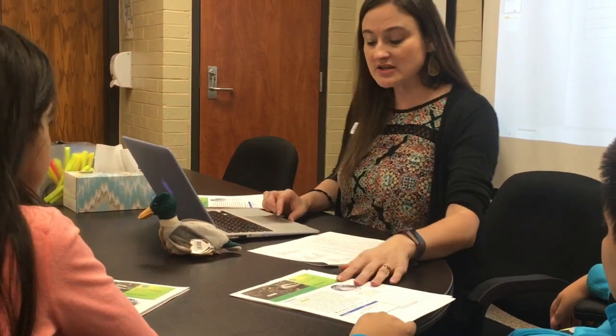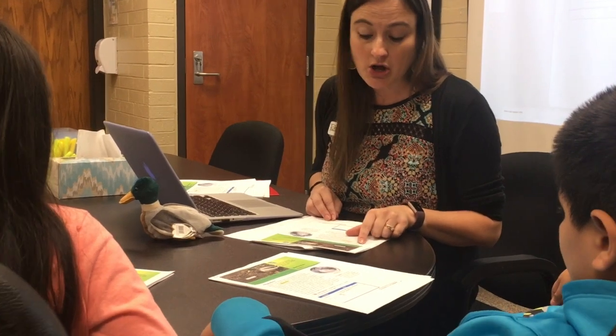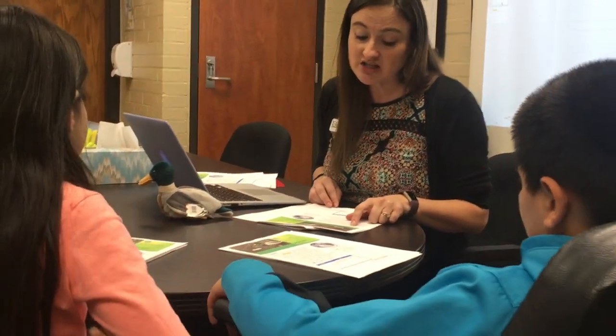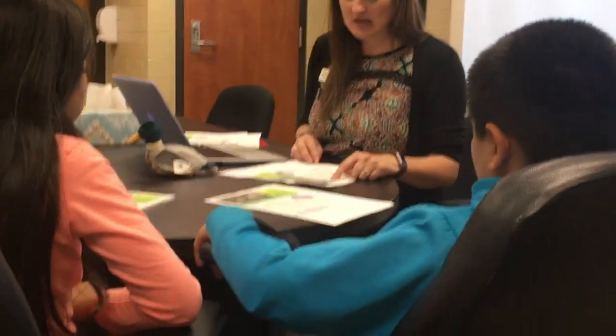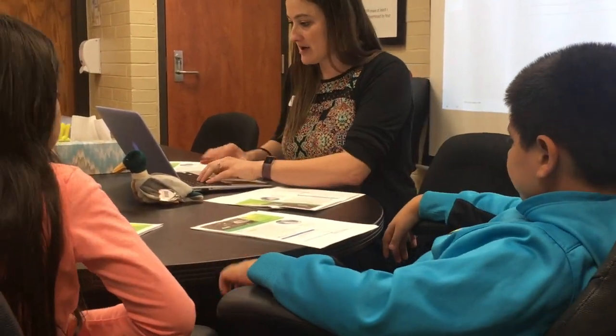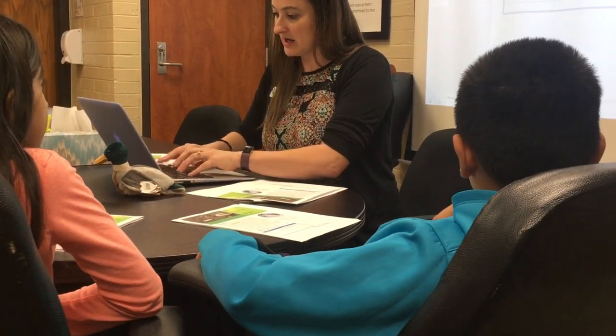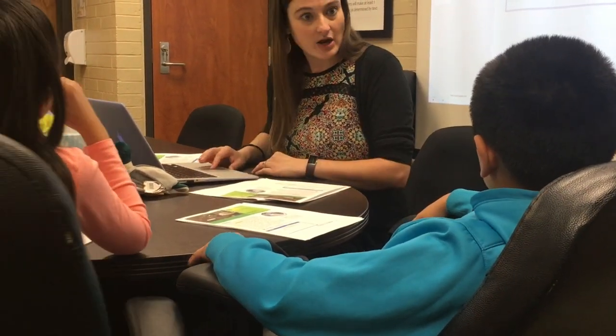So this first section is called adaptations. I can turn this into a question by asking, what is an adaptation? I'm going to write that right here. We will read that in a minute and see if we can answer that question.